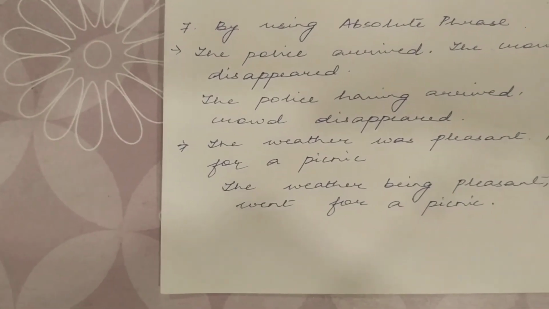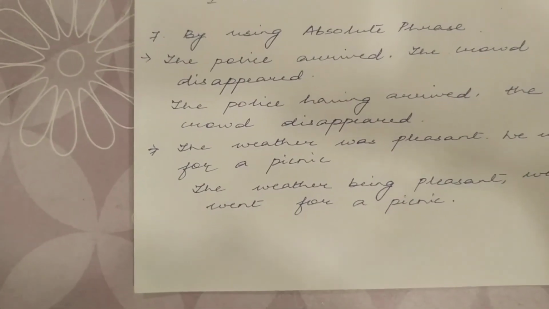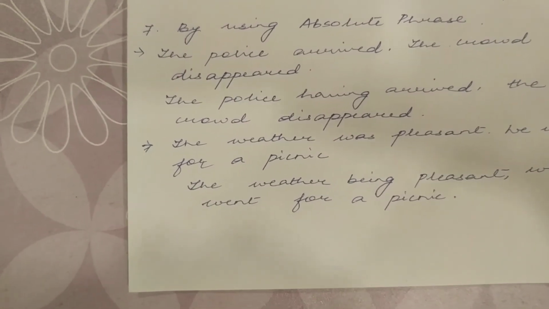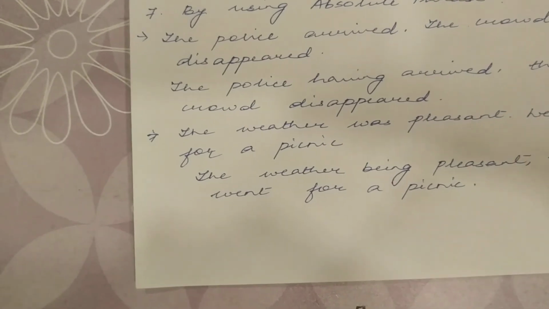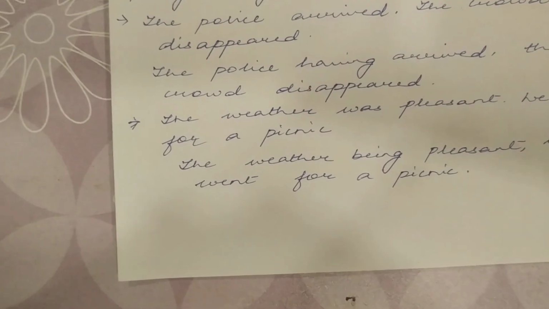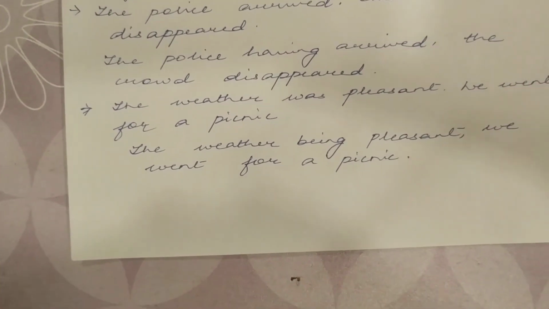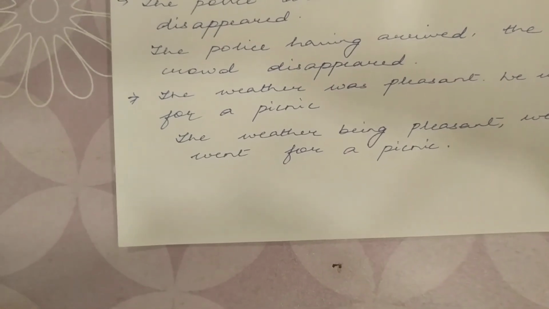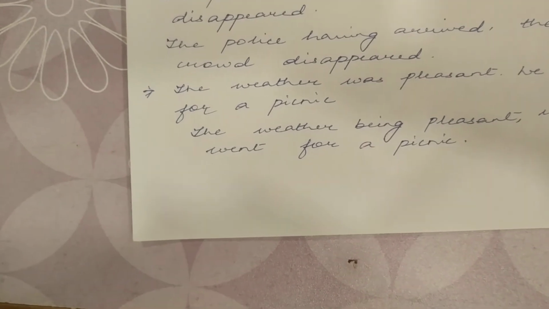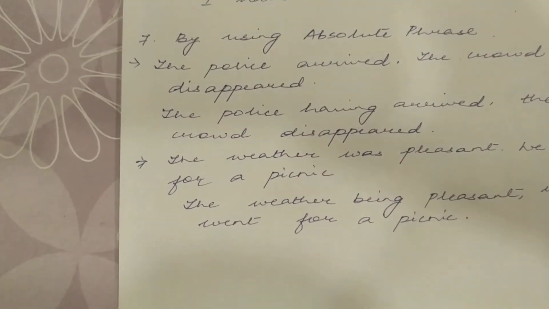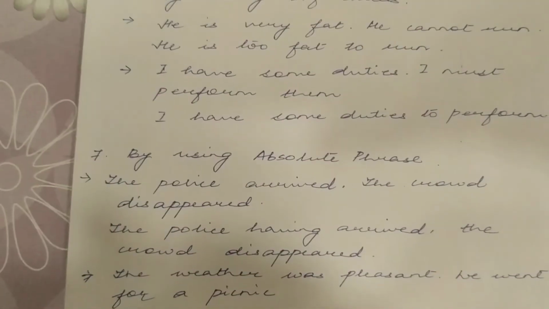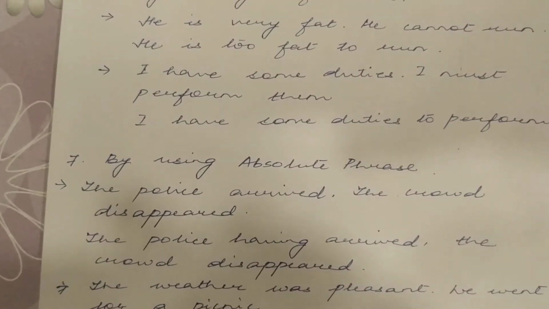By using absolute phrase: the police arrived, the crowd disappeared. The police having arrived, the crowd disappeared. The weather was pleasant. We went for a picnic. The weather being pleasant, we went for a picnic. With this, we come to the end of the discussion of simple sentences.